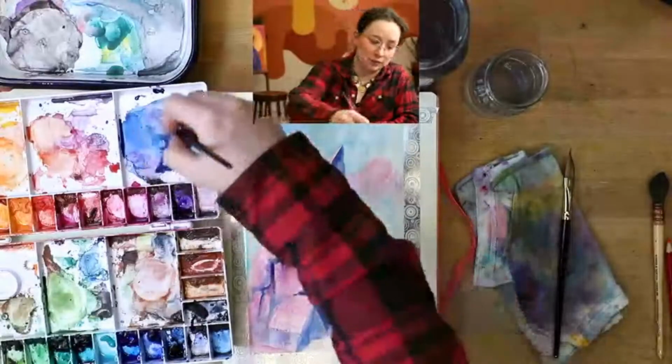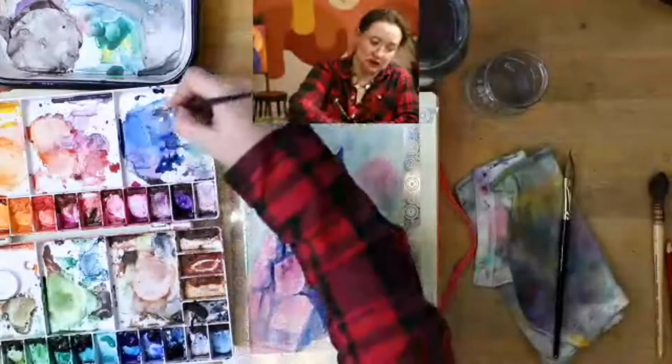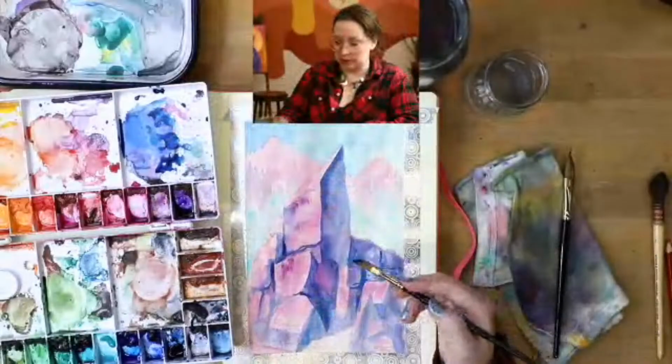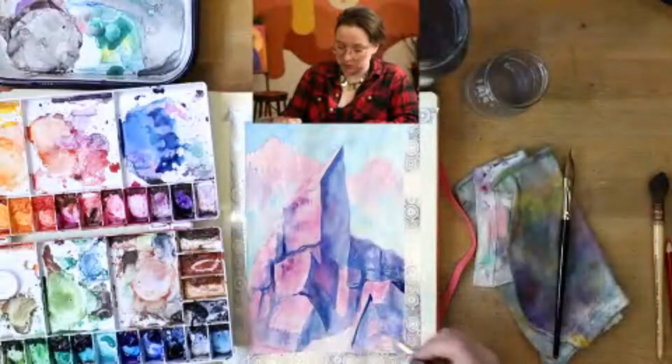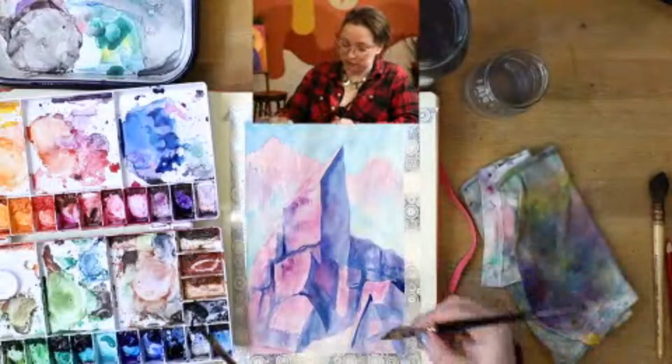I have been using these dagger brushes for a few months now, but I only just got them pretty recently. They have been really fun.